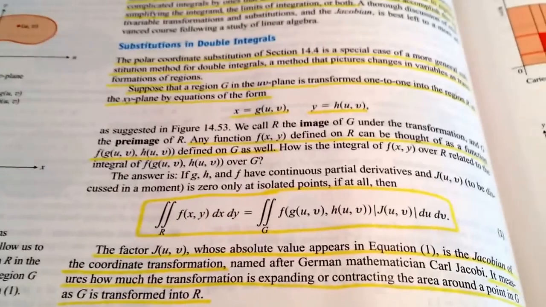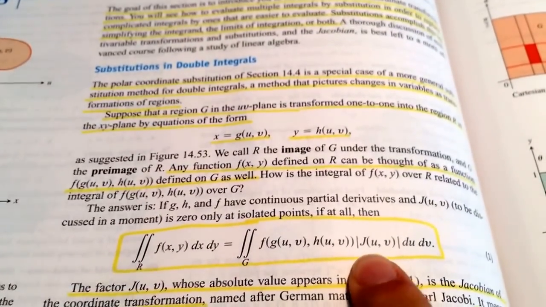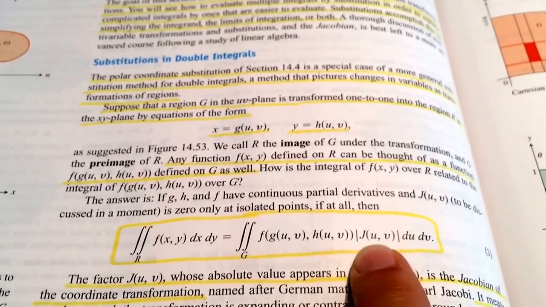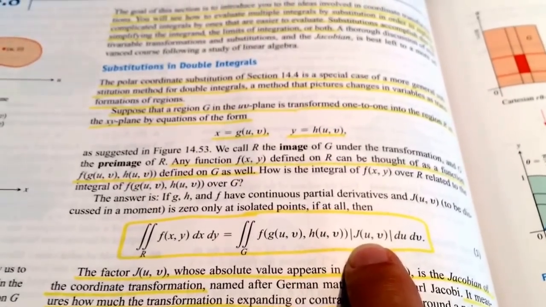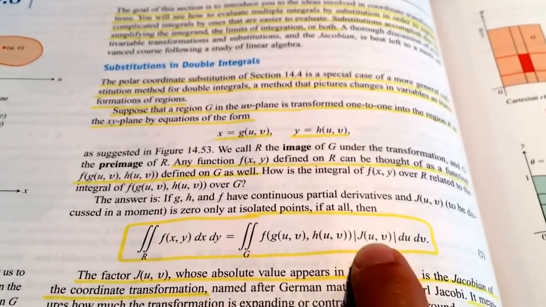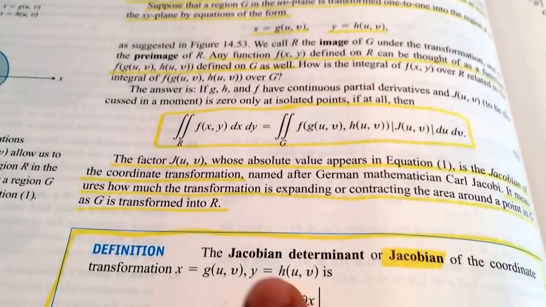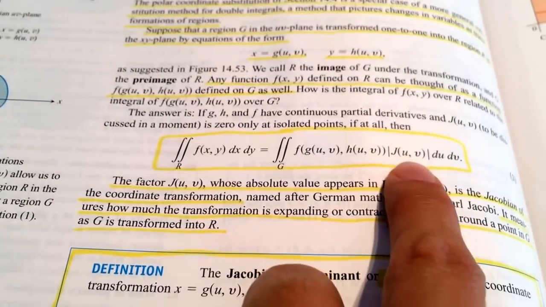These are generic transformations. And so what they have for their extra piece is this piece right here. It's a function of U and V, unless your derivatives are numbers, in which case it's going to be a number. But it could be a function of U and V. It's called the Jacobian. So that's the extra piece that's going to pop up.